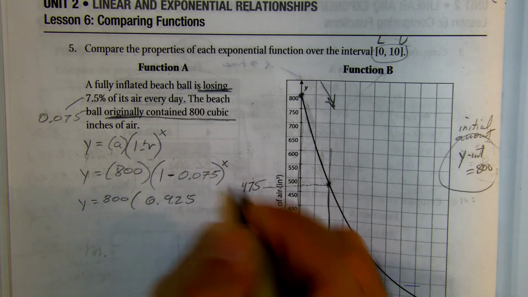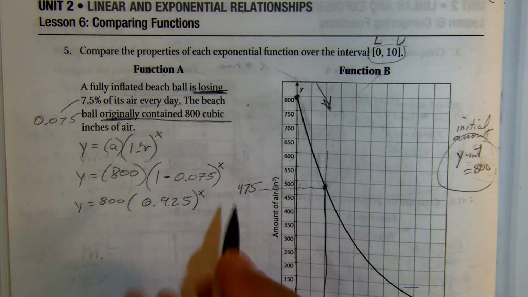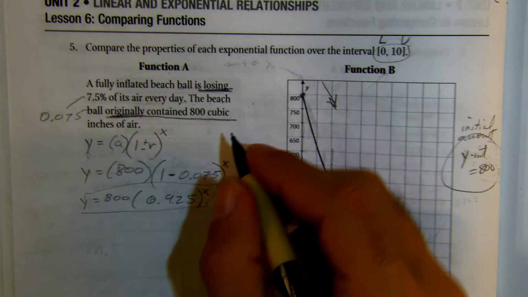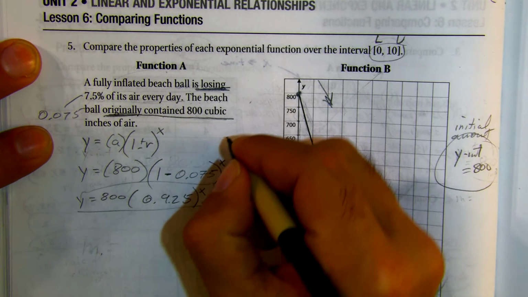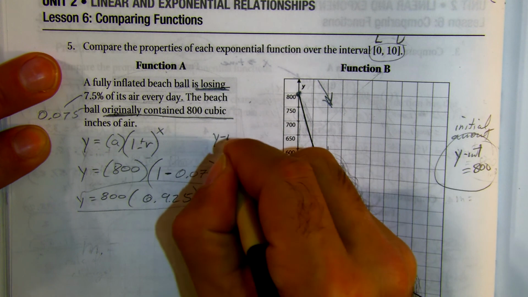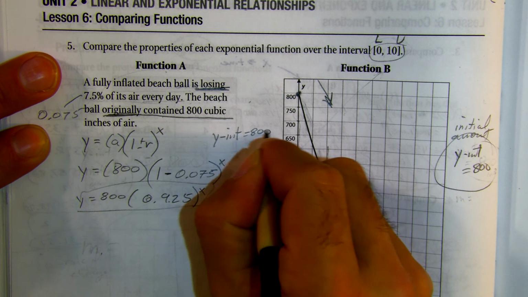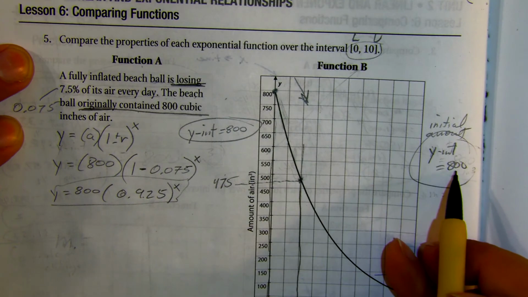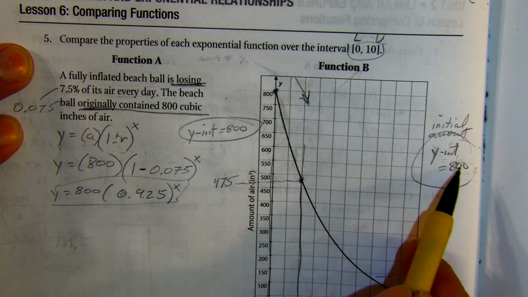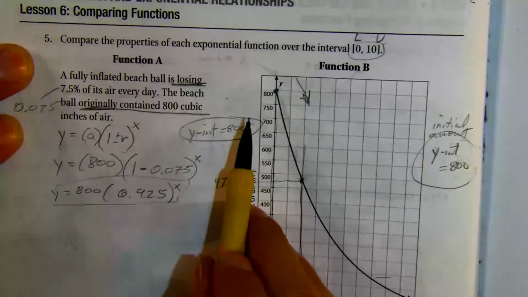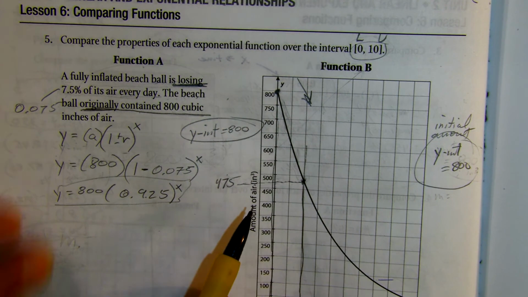Oh, that's a 5. That's why. All right, we got our equation now. We know that for this, our y-intercept, which is our initial amount, when time is 0, we're going to have 800. So already, I look over here, we have the same exact initial amount. All right, that's going to be part of our answer.